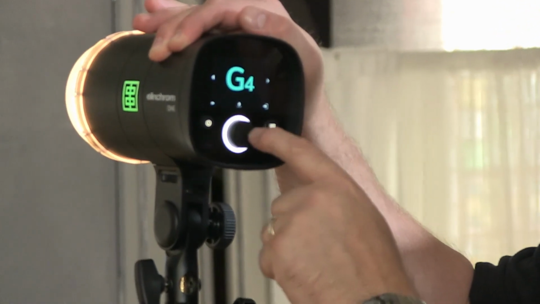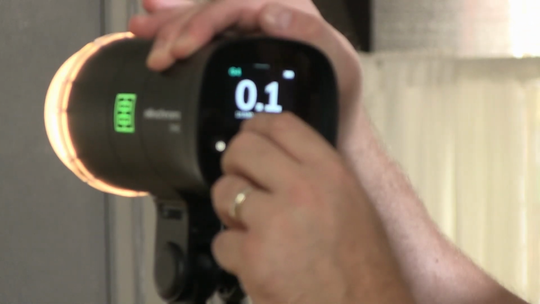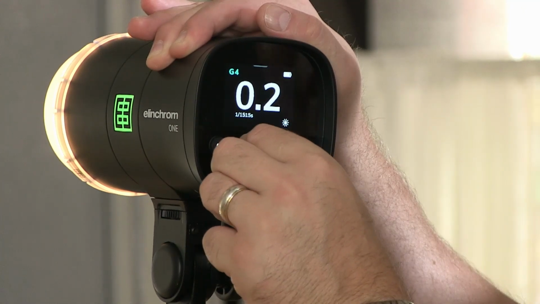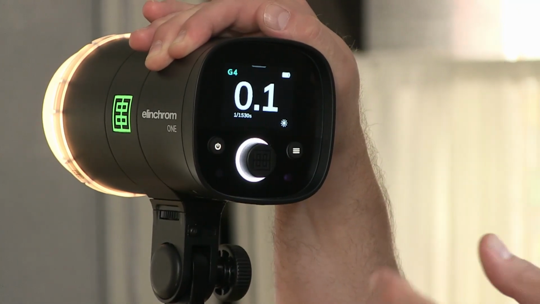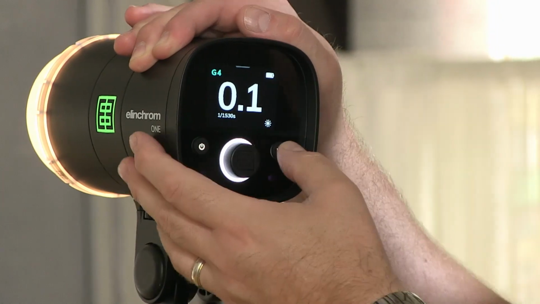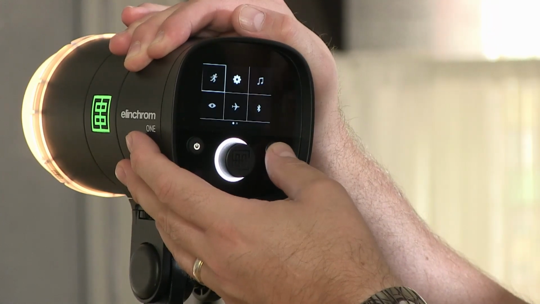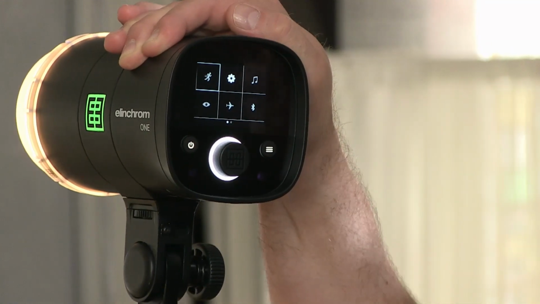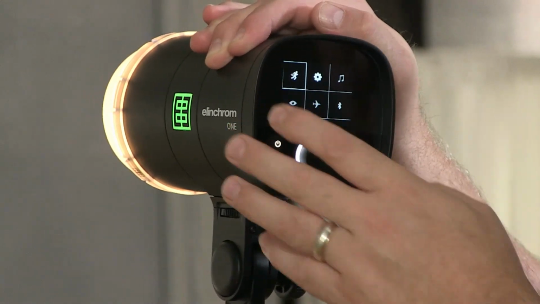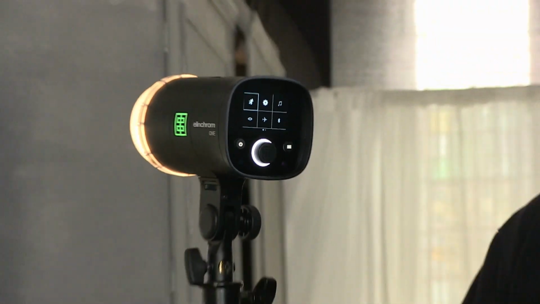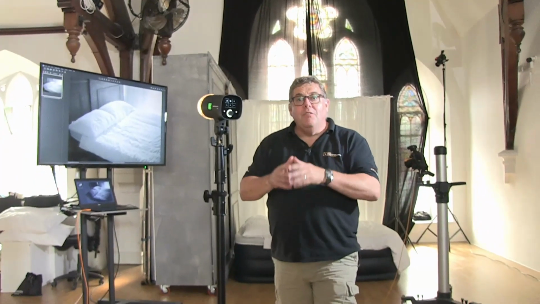I can also change the actual exposure on the flash manually. In TTL mode, of course, it's going to take care of this. So the only other real benefit is in the speed mode. This will allow you to shoot at a slightly higher shutter speed if you so need.